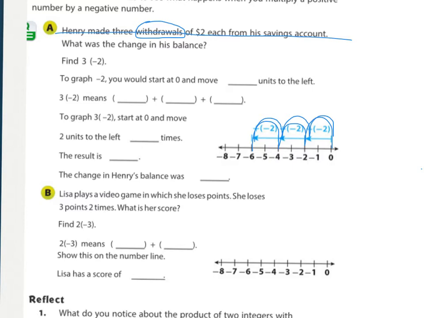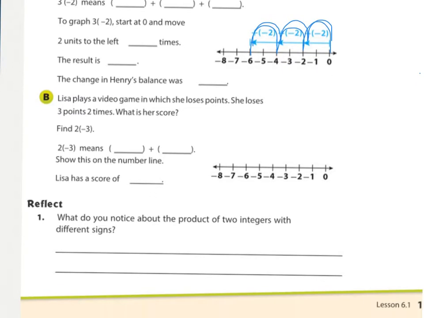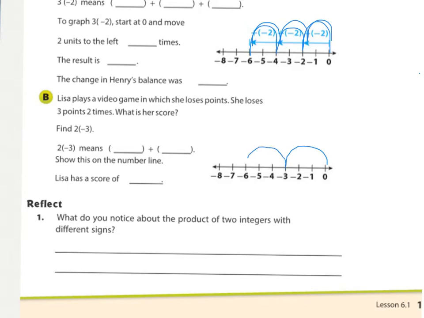Okay. B says Lisa plays a video game in which she loses points. She loses 3 points 2 times. What is her score? So we're talking about groups of 3. There's the first time. And then she did it again. She lost 3 points again. Right there. So her final score is negative 6.